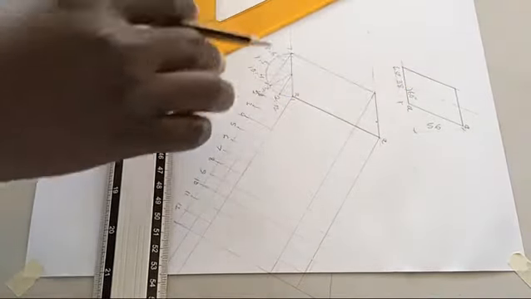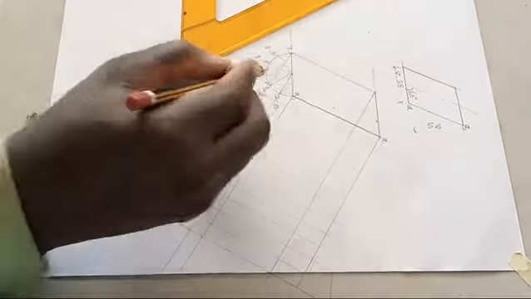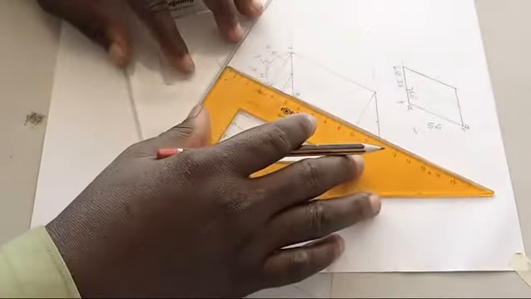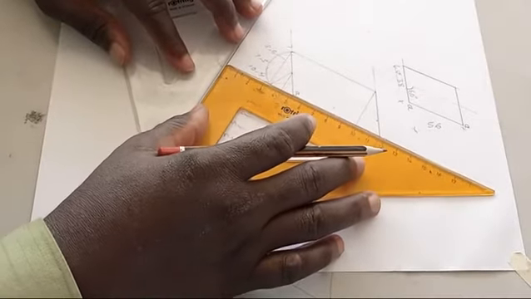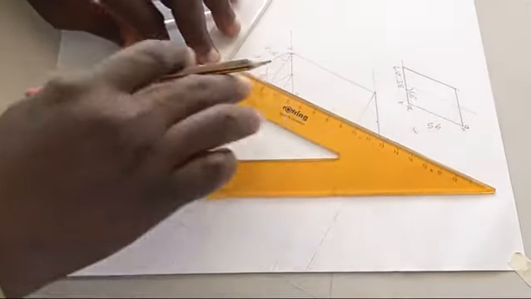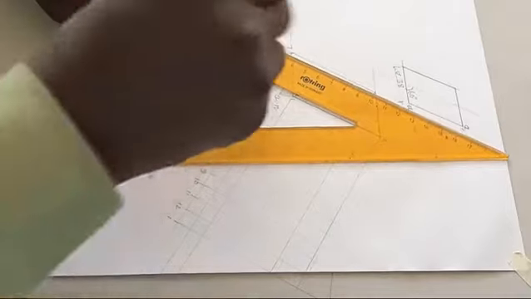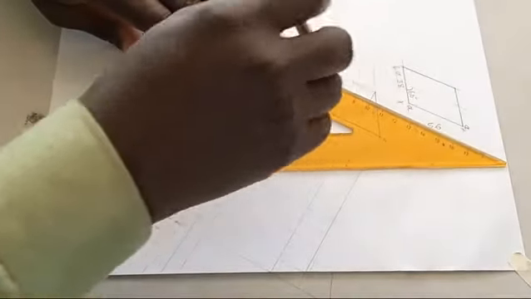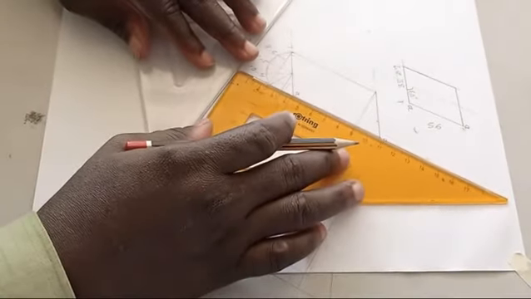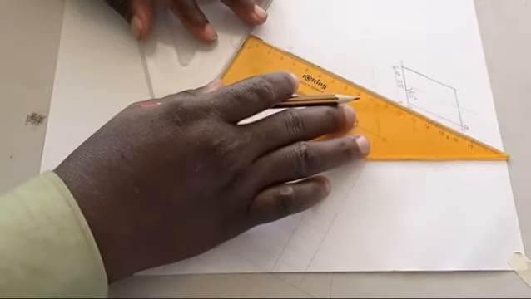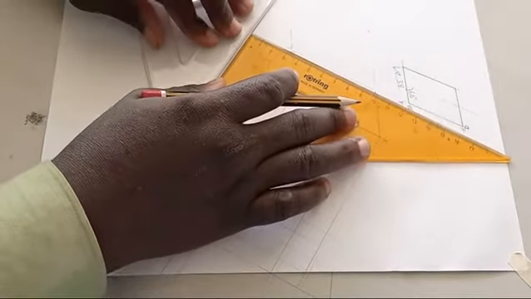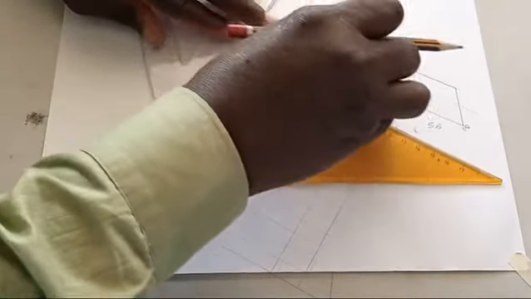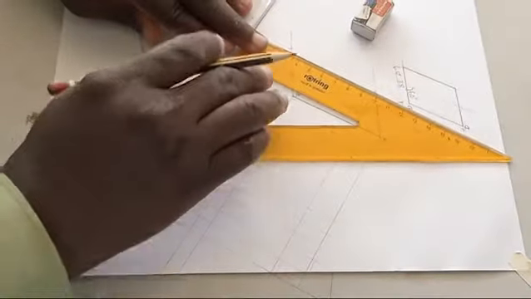now you draw a parallel line to the side of the cylinder. Sit on it. Take this one here, take it up to the next one. This is not parallel. Let's check it again. It must be parallel, otherwise the question will be wrong.